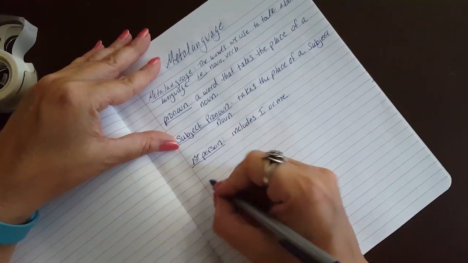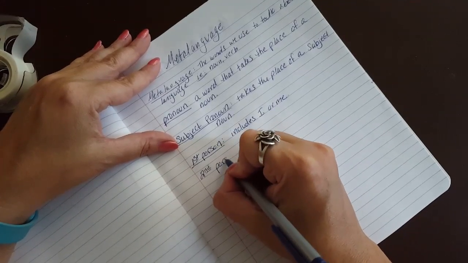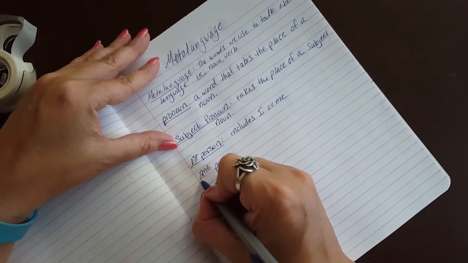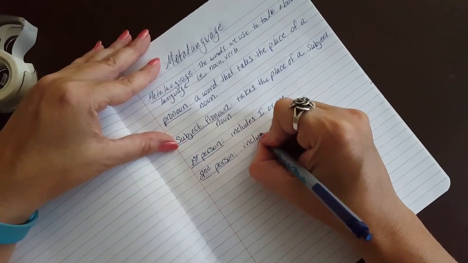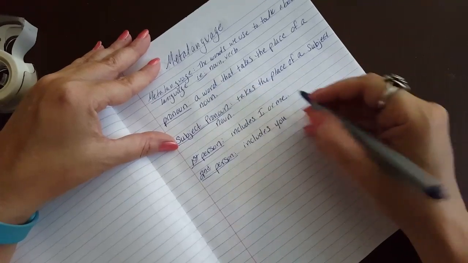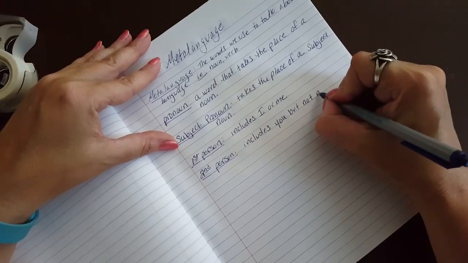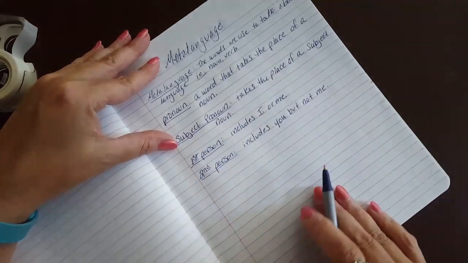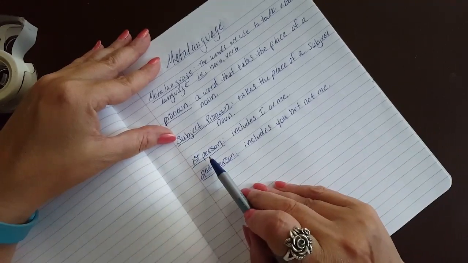Then we have, skipping a line, second person, and second person includes you, but not me. The reason for that is because if it includes me, then it's first person.